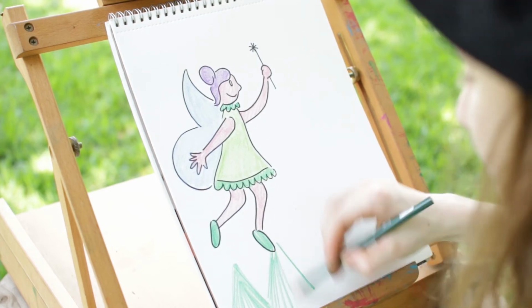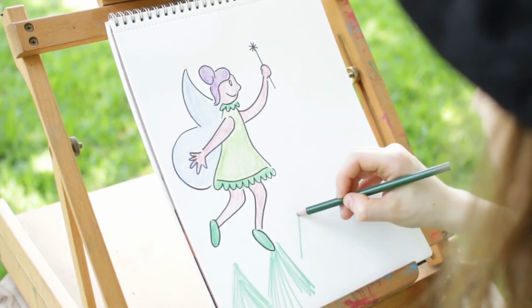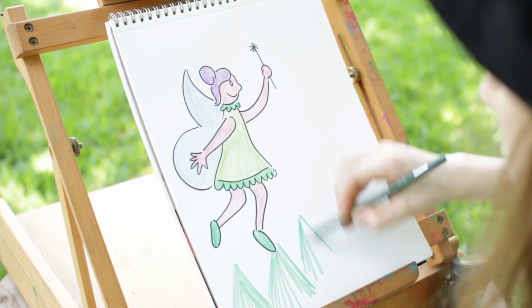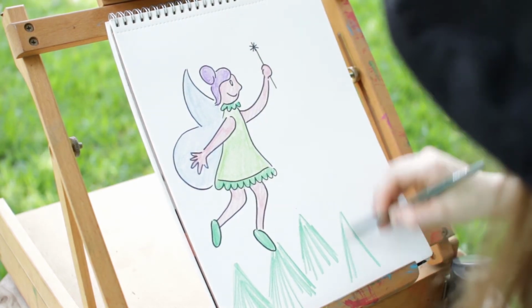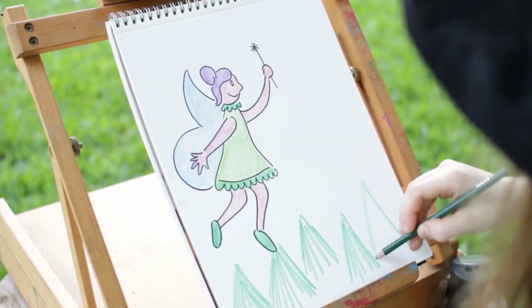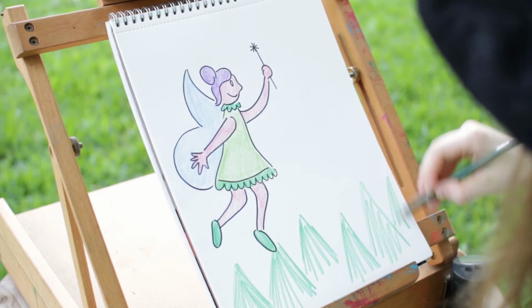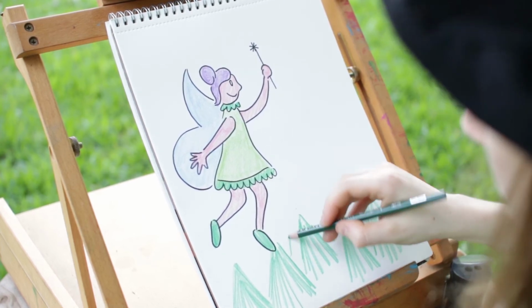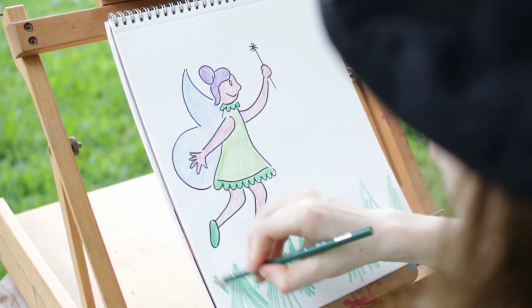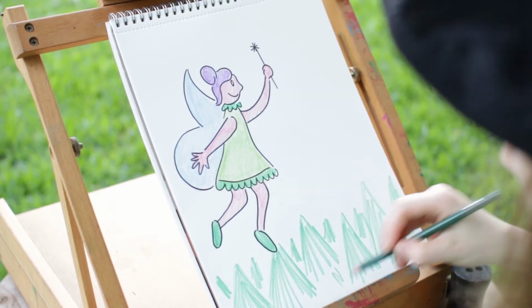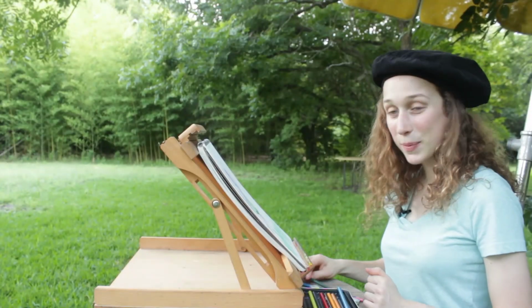Remember how I said everything could be a circle, square, triangle? Well, this is gonna be a triangle. And I'm gonna color those triangles in green. Just pointy lines. They can really be whatever shape you want, but I'm gonna make mine triangles. Nice, okay, she's up above the trees.